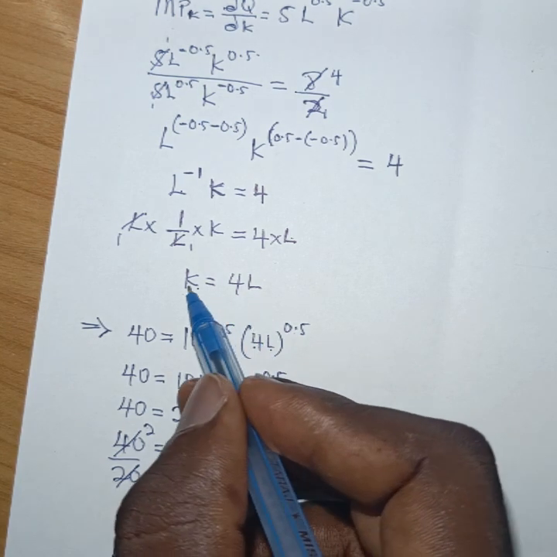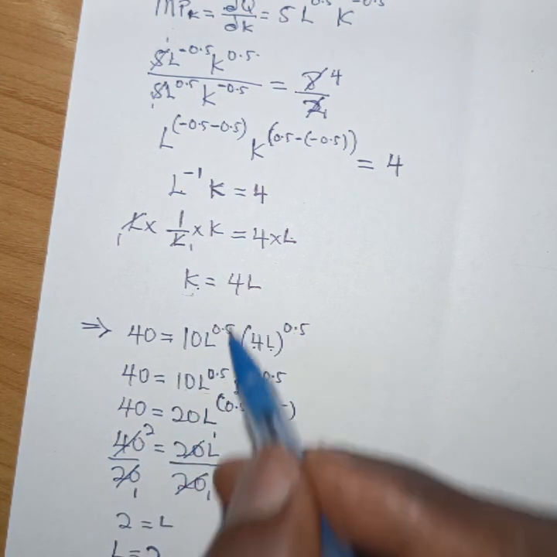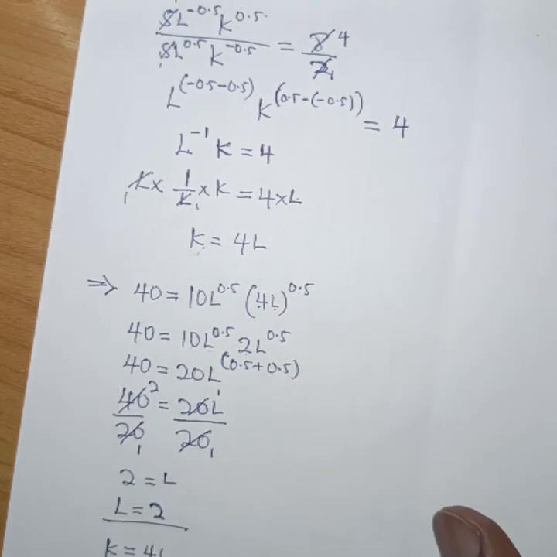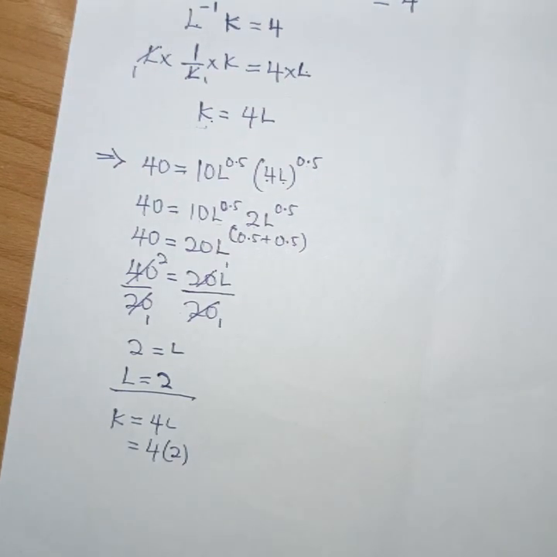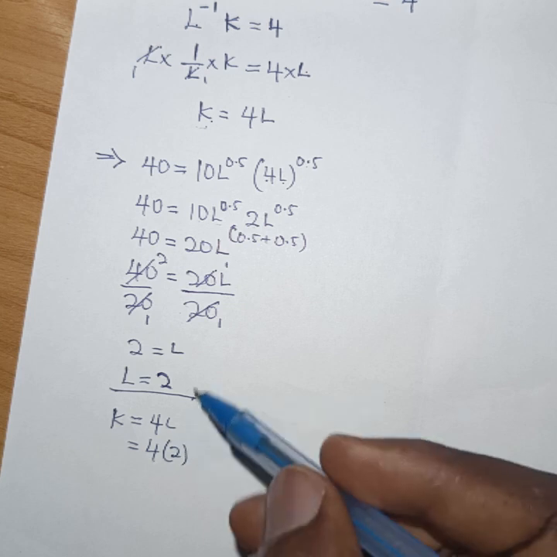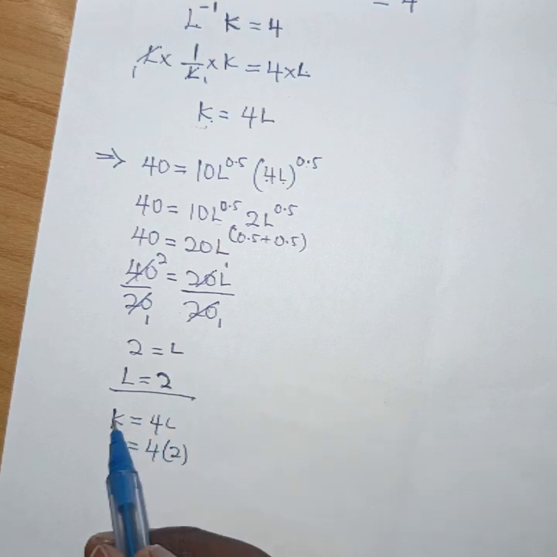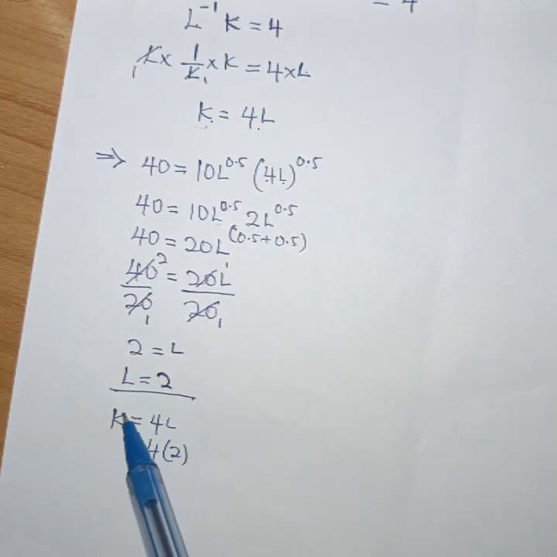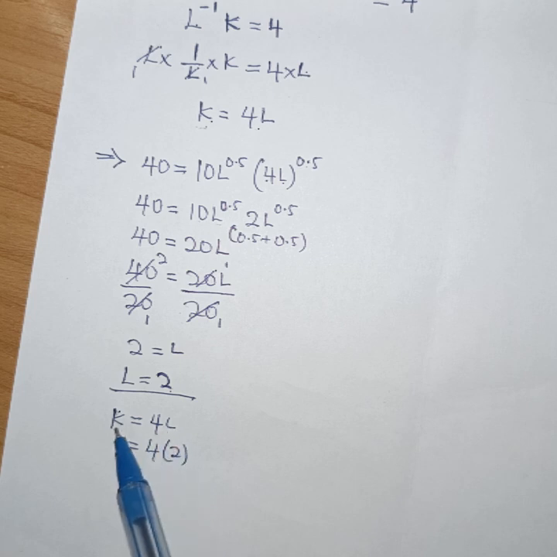But here the function said K equals 4L. So then we put 2 back into this. So our K will be equal to what? 4L, where L is 2.